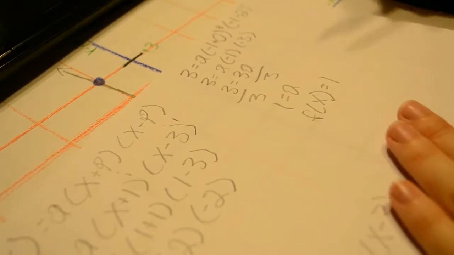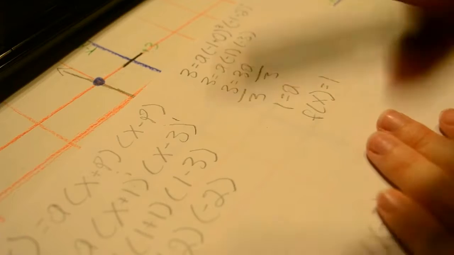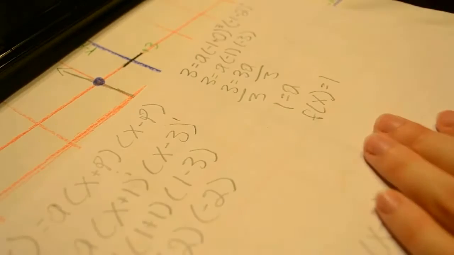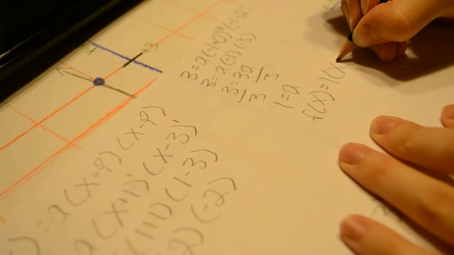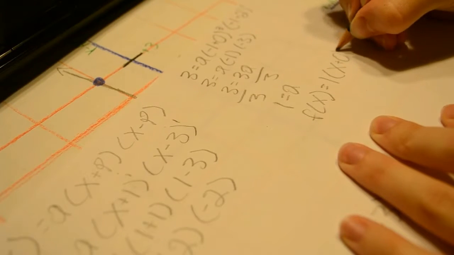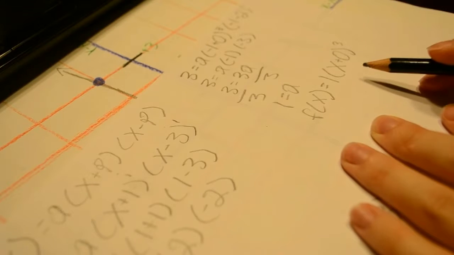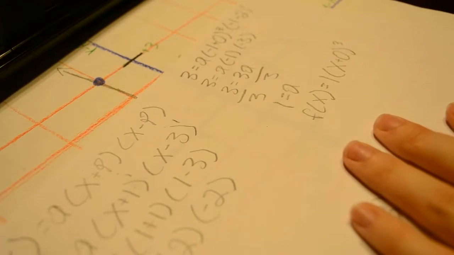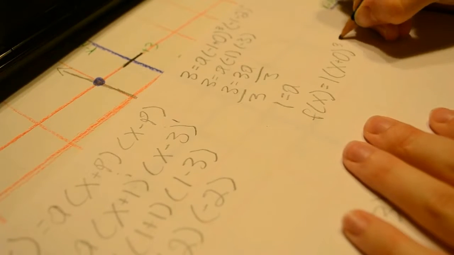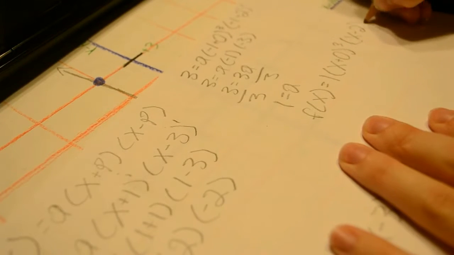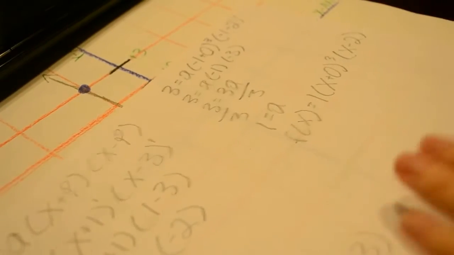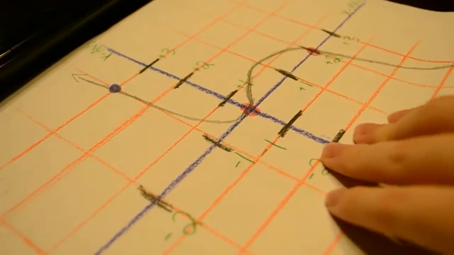You don't have to put it in there because it's understood over here, like I said, and it would be x plus 0 cubed. Once again, that's also kind of optional because it's a 0, and then x minus 2. That is our final equation for our cubic graph. Now, last but not least, we have our quartic graph.